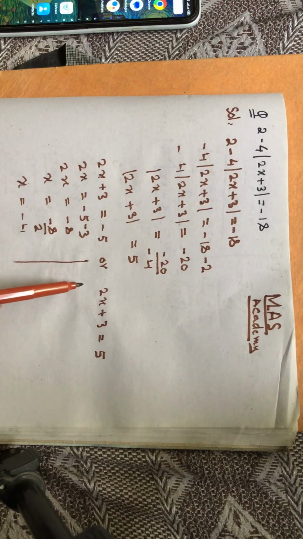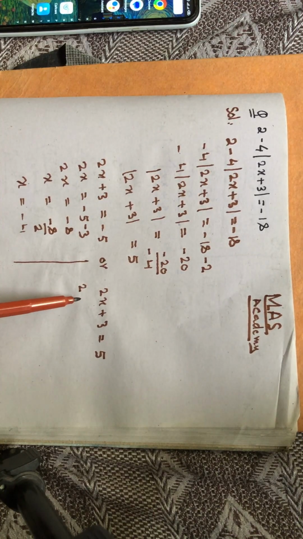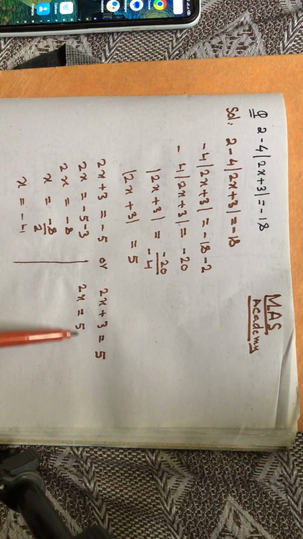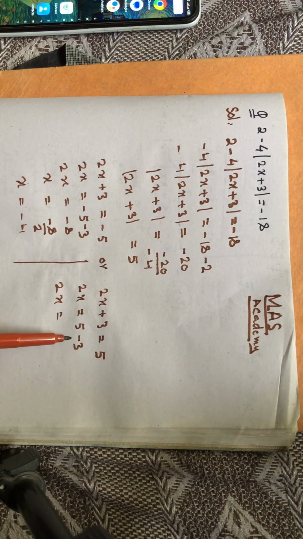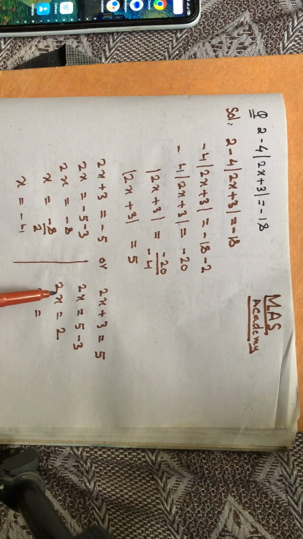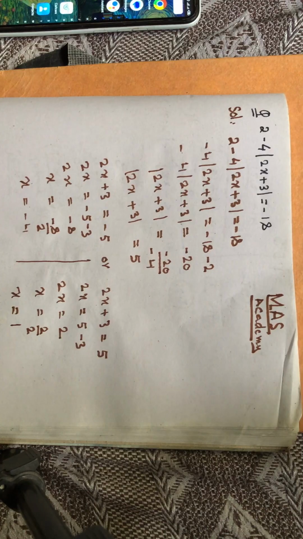Come to here, 2x, shifting 3 to that side, it will be minus 3. 2x, take out minus 3, they are unlike signs, 5 is plus, take out 3 from 5, it comes 2 only. 2 is being multiplied on this side, while we shift it to the right-hand side it will be divided, x is equal to 1.